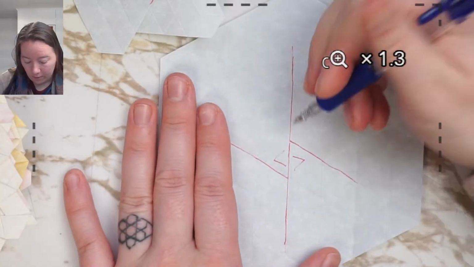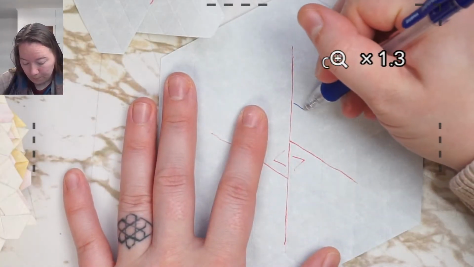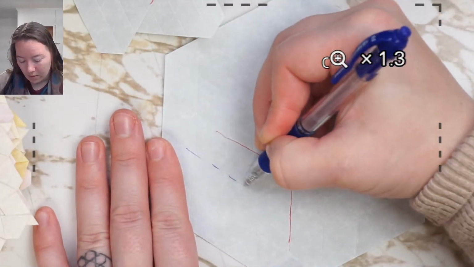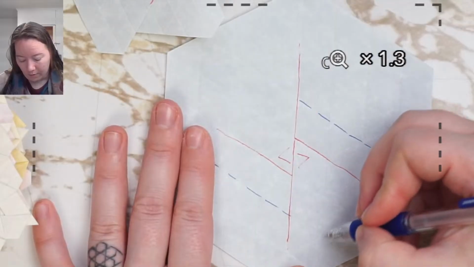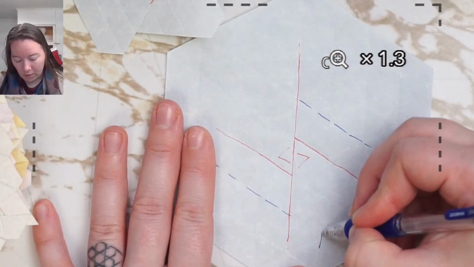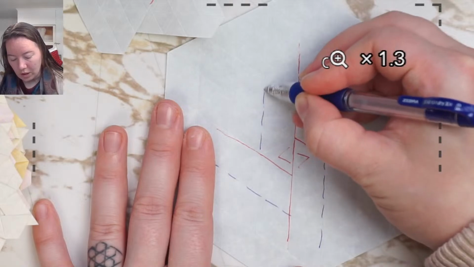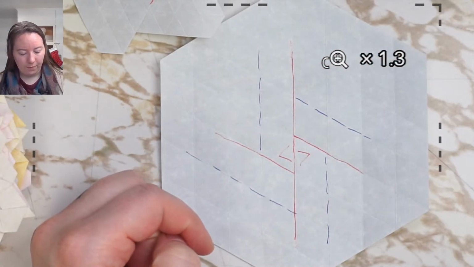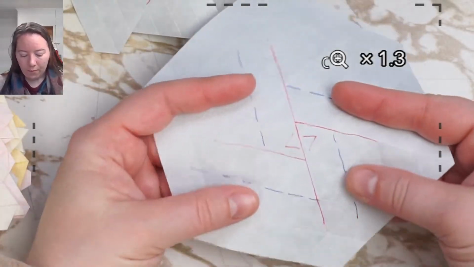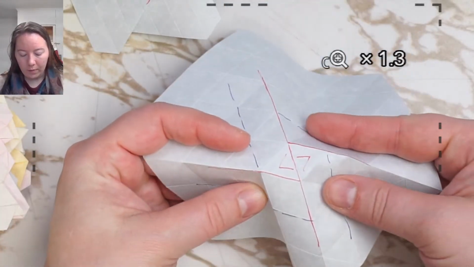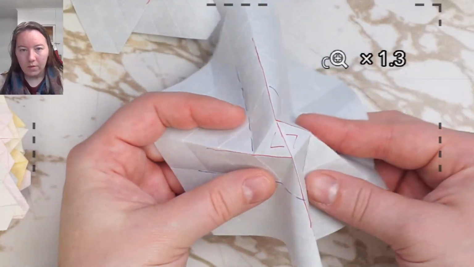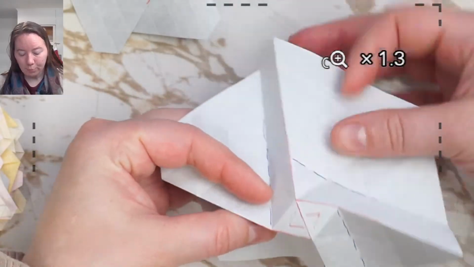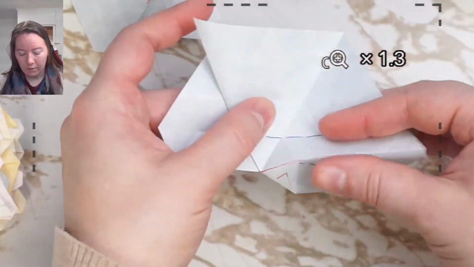Because our valley folds need to be further away from whatever central area we're working on than the mountain folds. And then for the through line, we follow the direction set by those diagonals. For our closed rhombus twist, we'll start setting up those mountain folds and then lay them down on the valley folds.